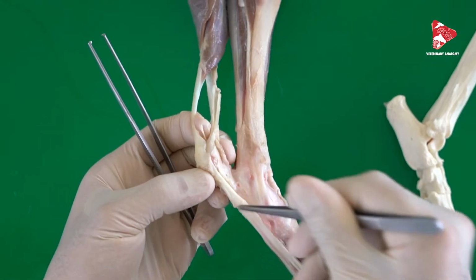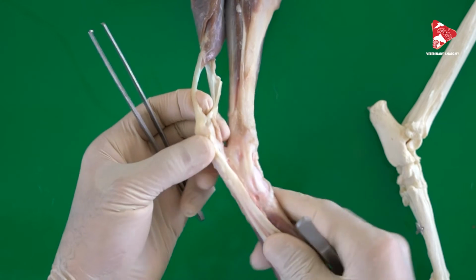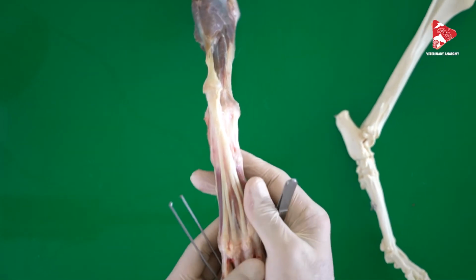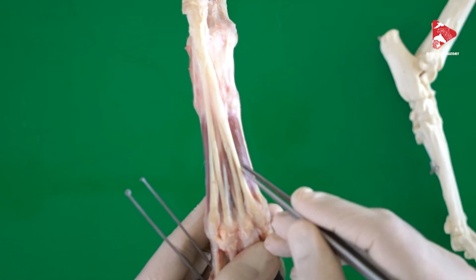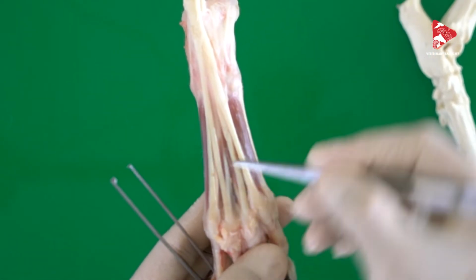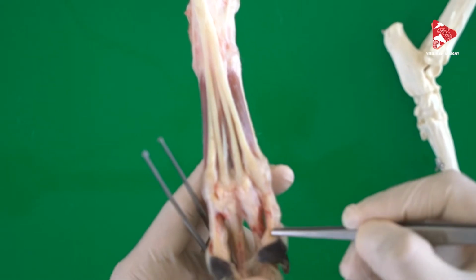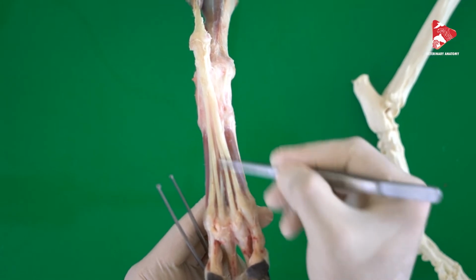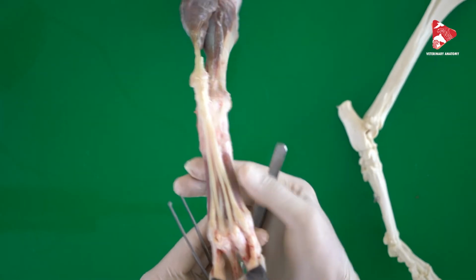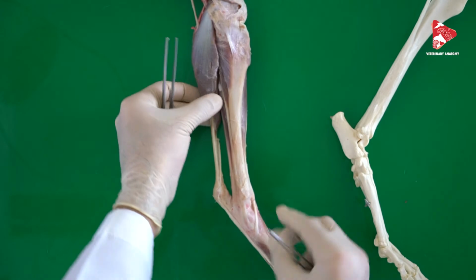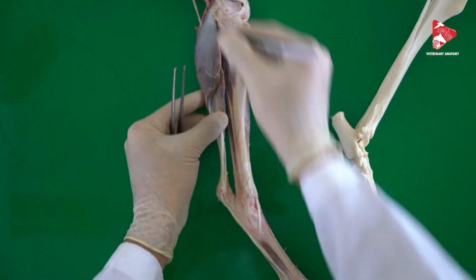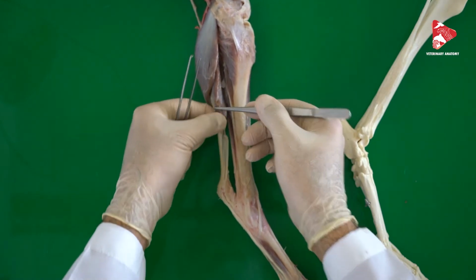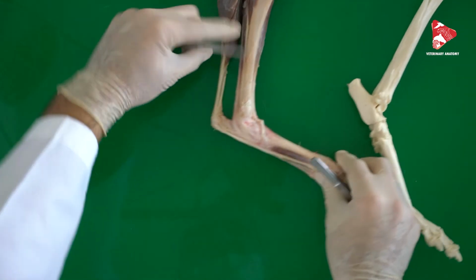At this level here, just distal to the tarsal joint, the tendon of the superficial digital flexor muscle will also be divided, if it's clear for you here, and gives 4 tendons, one for each digit, and inserts on P2 of each digit. These are the 4 tendons of the superficial digital flexor muscle. This muscle, the SDF, is innervated by the tibial nerve also, and the function of this muscle is, of course, a flexor muscle of the digits.